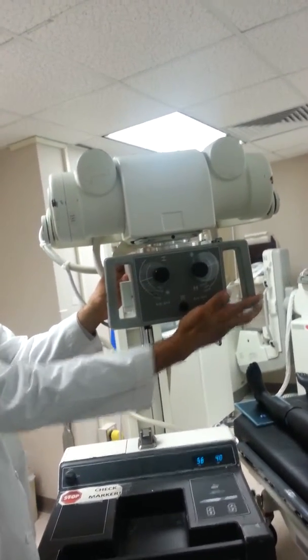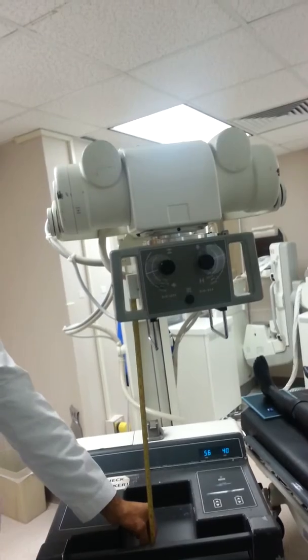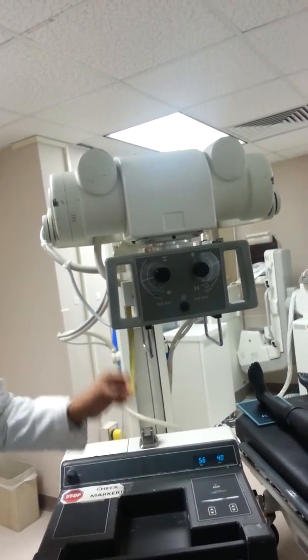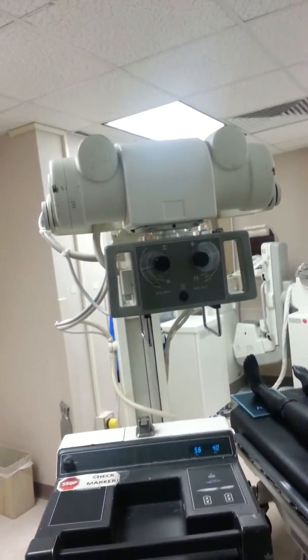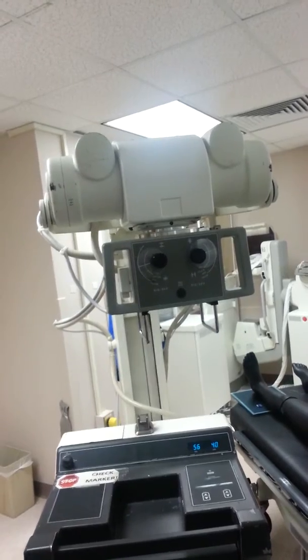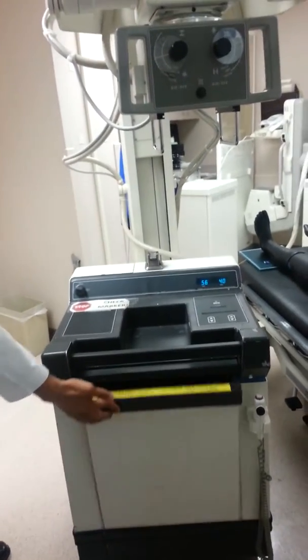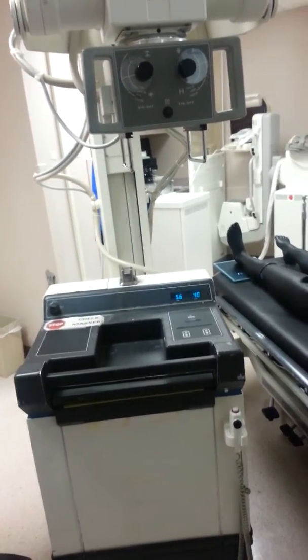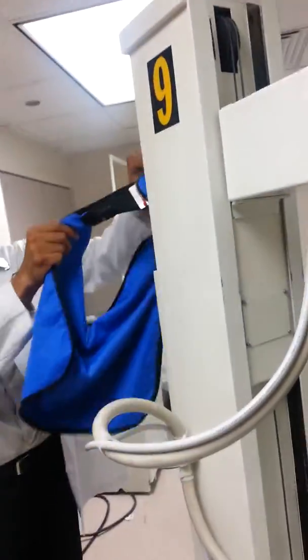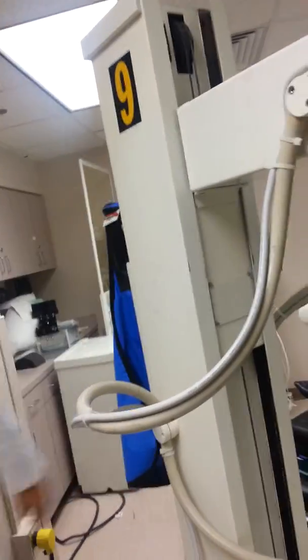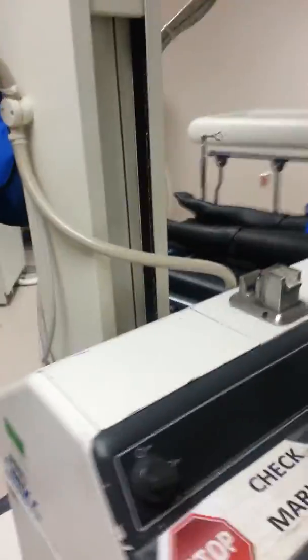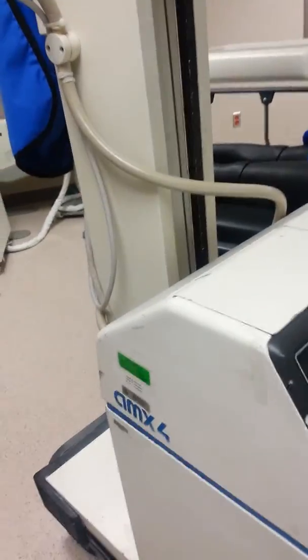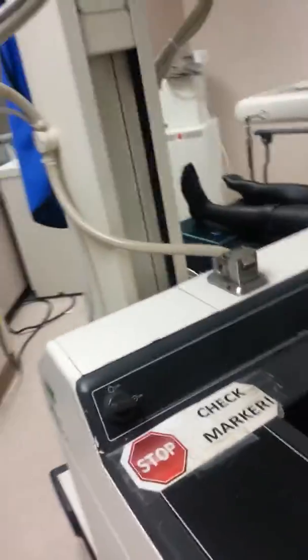Identify the tape measure. Identify the cassette bin. Identify apron prongs. Identify the bumper brake. Identify the drive assist.